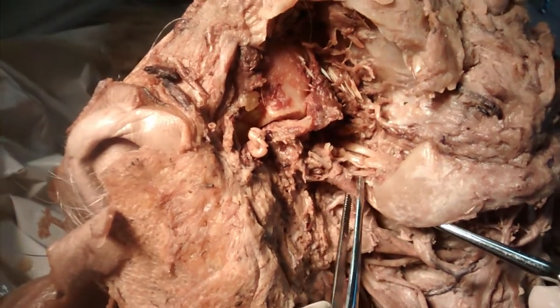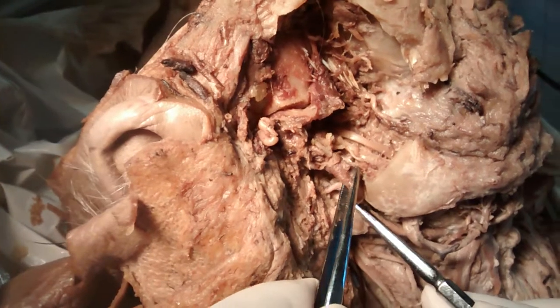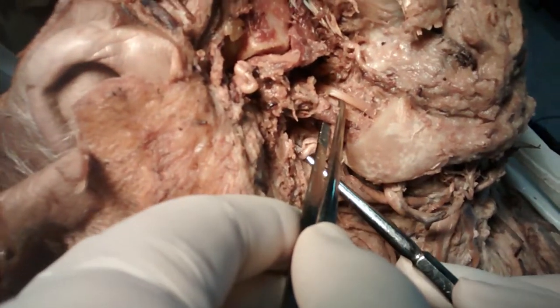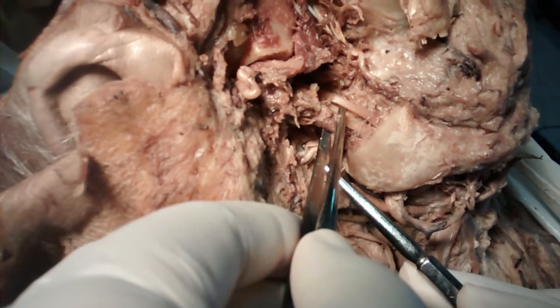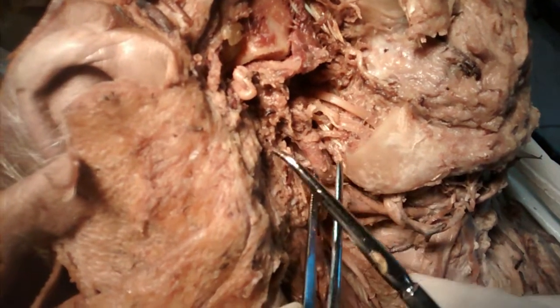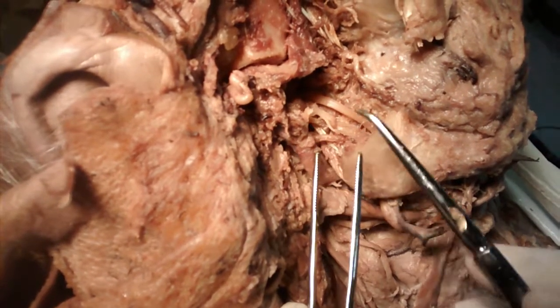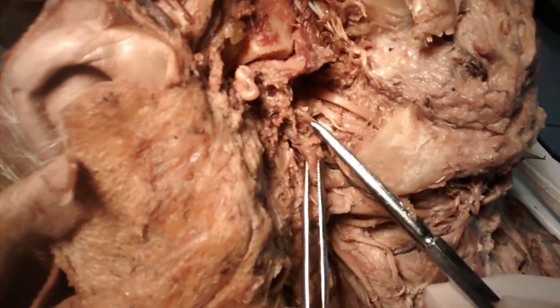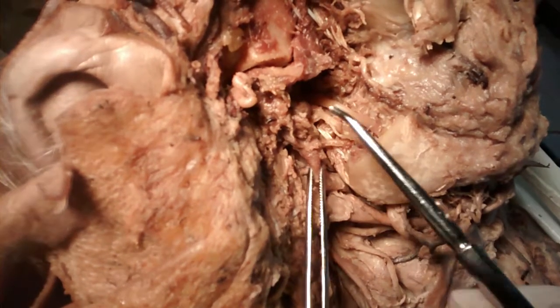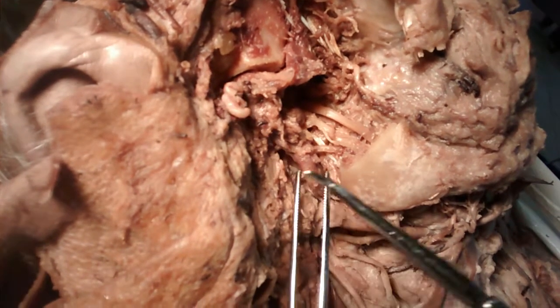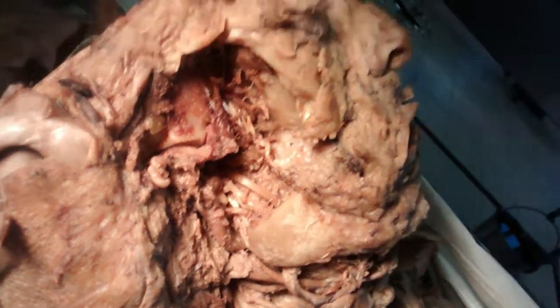And at this region we find it gives origin to another artery. This is called the posterior auricular artery. And then the external carotid artery, at this region it was within the substance of the parotid gland, and terminally divides into maxillary artery and superficial temporal artery. So these are the stops.